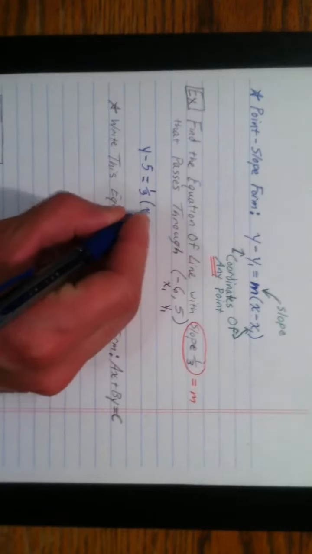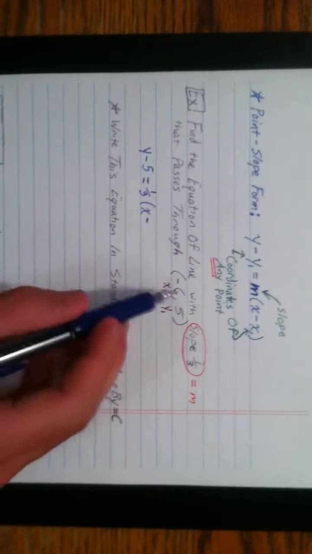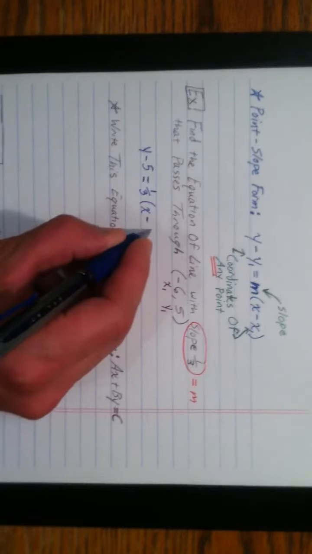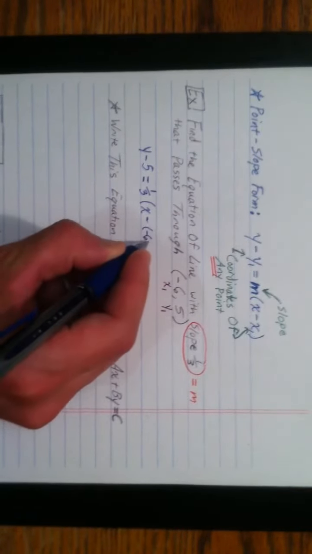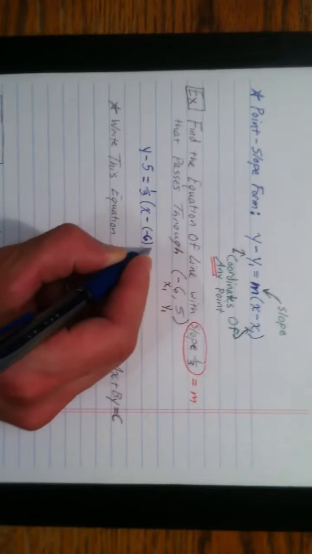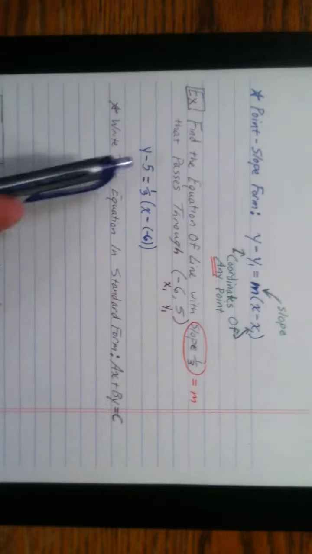So inside the parenthesis we're going to have x minus our x-coordinate, which also happens to be negative here. So we're going to have x minus -6. So initially it would look like this. Like I said, you always start the equation with subtraction, both here and here.